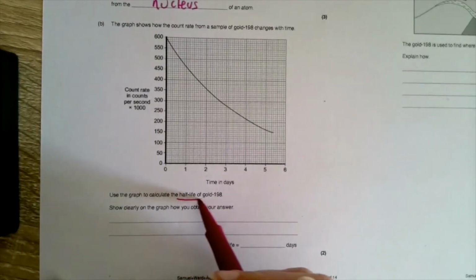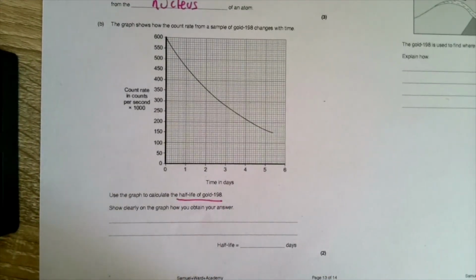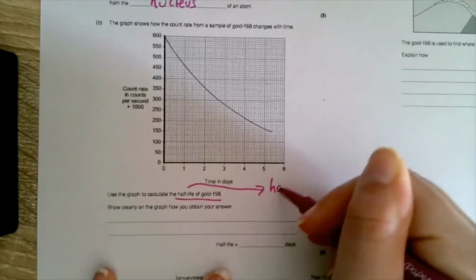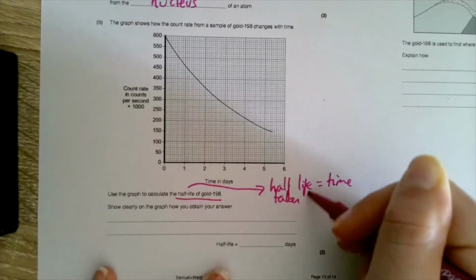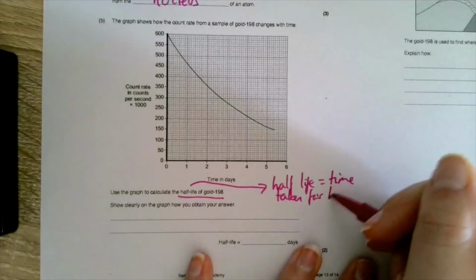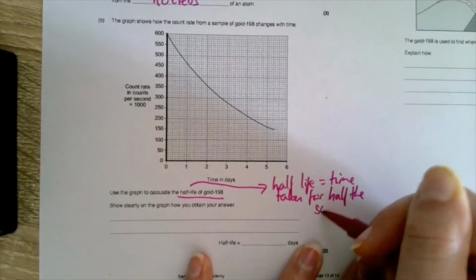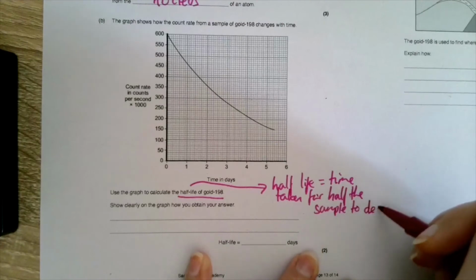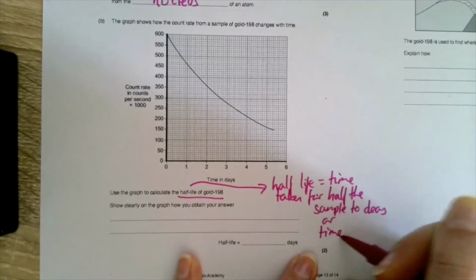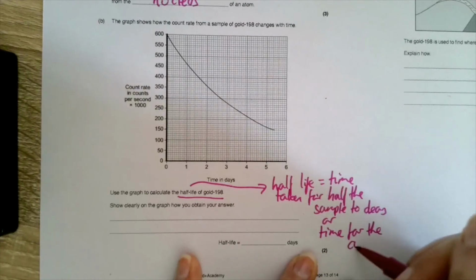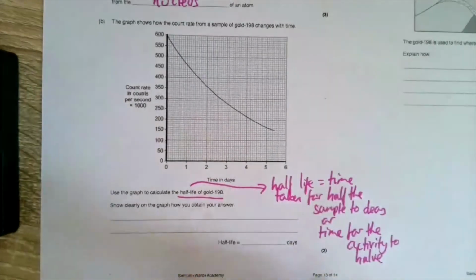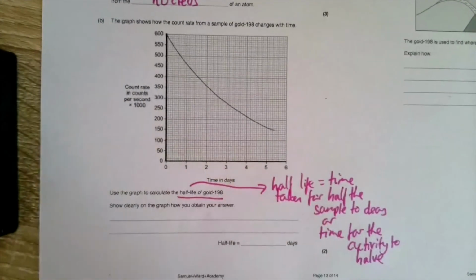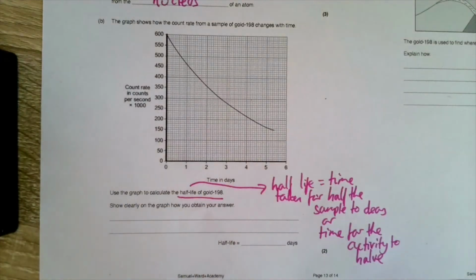Use the graph to calculate the half-life of gold 198. So our half-life is the time taken for half the sample to decay, or time for the activity to halve. Both happen at the same time, because if you're halving the amount there's going to be less decaying, and so therefore your activity would also have halved.